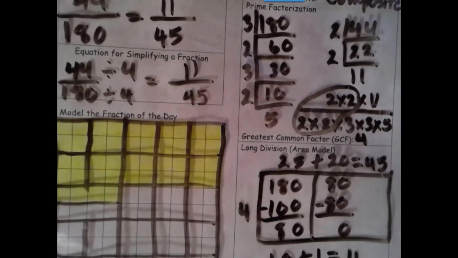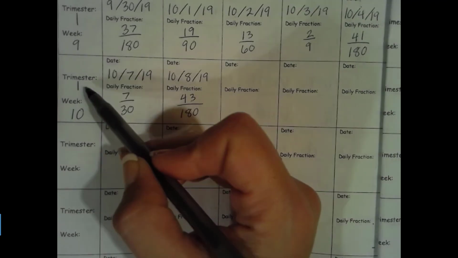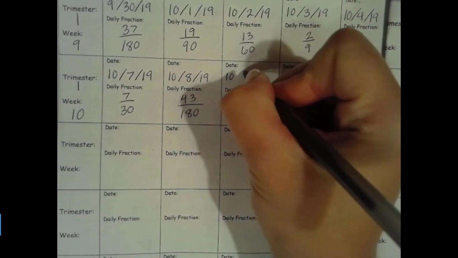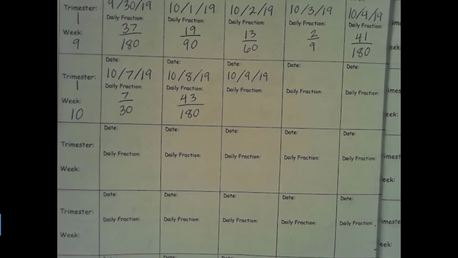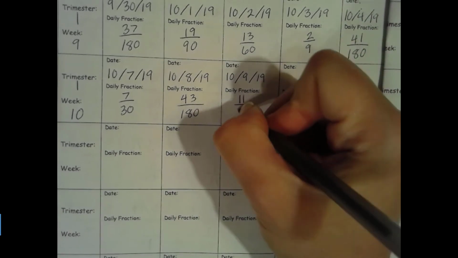Alright, so now let's go ahead and fill in our data collection page. We are still in trimester 1, week 10. Today is 10/9/19. And our fraction for today is 11/45.